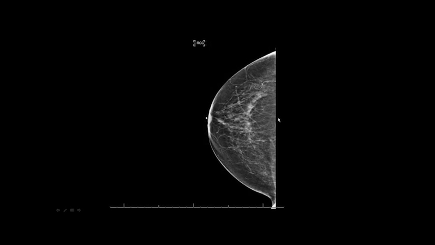Here's a CC view. I like it. The nipple is perfectly centered. The structures are well separated. You have good lateral tissue, good medial tissue. There's a little bit of neck in there, so be careful of this tiny, tiny artifact here. That's the only thing I don't like about it. Otherwise, it's beautiful. You have good retroglandular fat, a little bit of muscle here, but be careful.